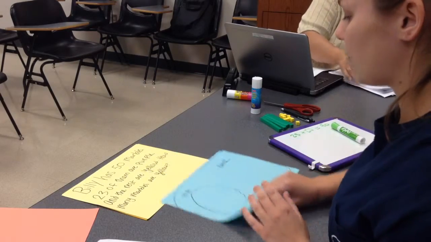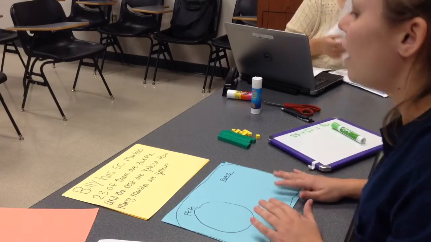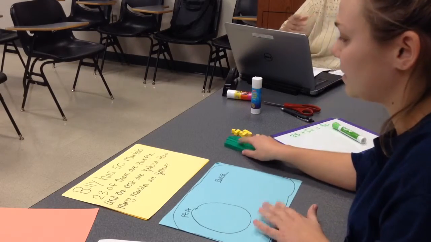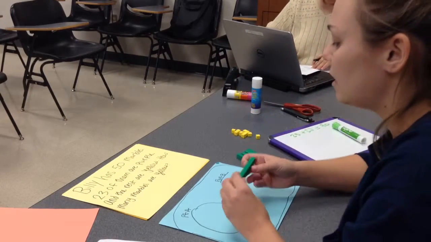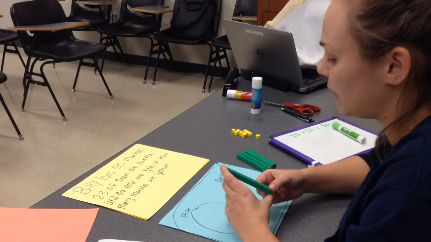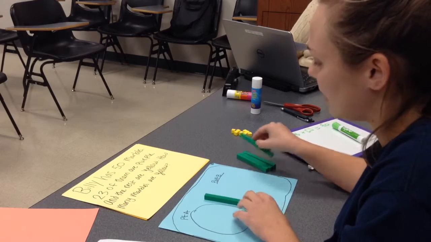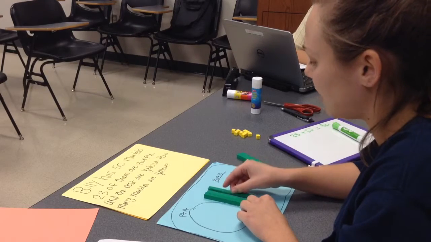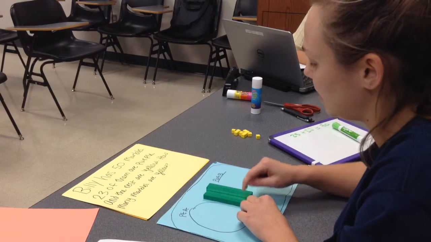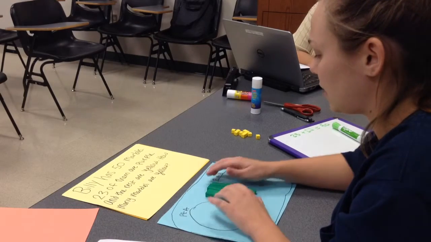To show this, I'm going to use a set model for part-part whole. So the first thing we need to put on there is the set of 50. I'm going to use our base 10 blocks to show this. So we know from Module 1 that each log represents 10 units. And if we put 5 of these down, we know that if we added 10 five times, that would equal 50. So we have 10, 20, 30, 40, and 50. So we have 50 right there.